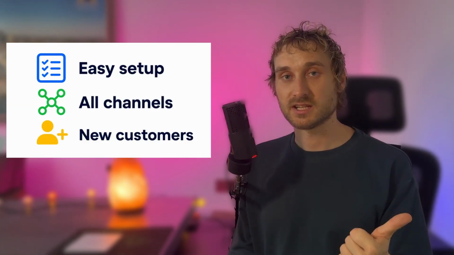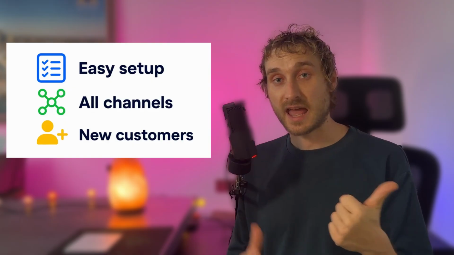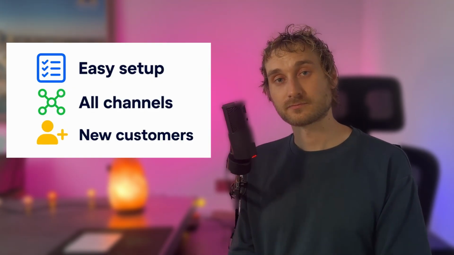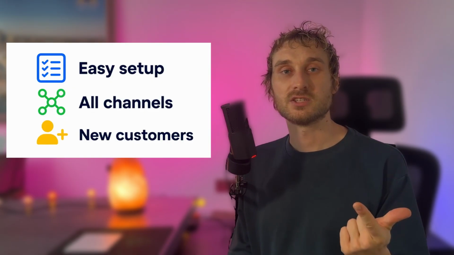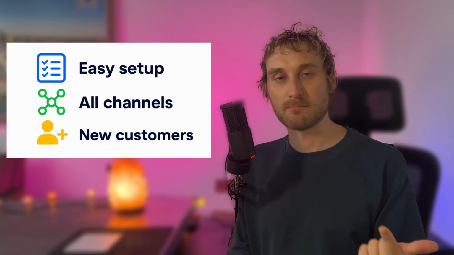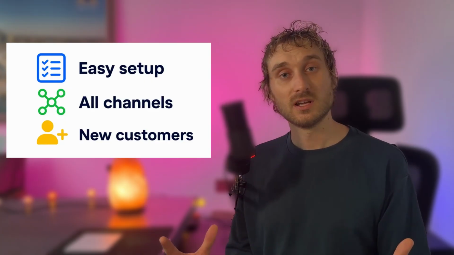So what are the advantages of this new campaign format? Well, the first advantage is that it's fairly easy to set up. All you have to do is provide the ad assets, set the goal, and you're good to go. The second big advantage is that you get access to all channels from within one campaign. That's not something we used to have in Google Ads before.